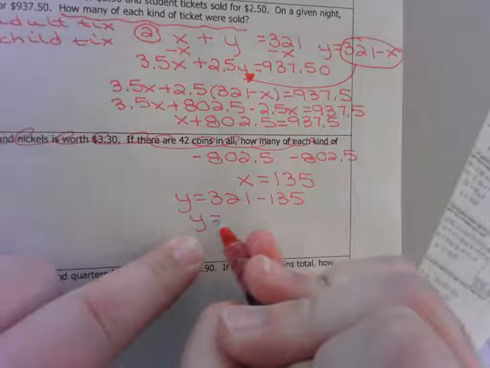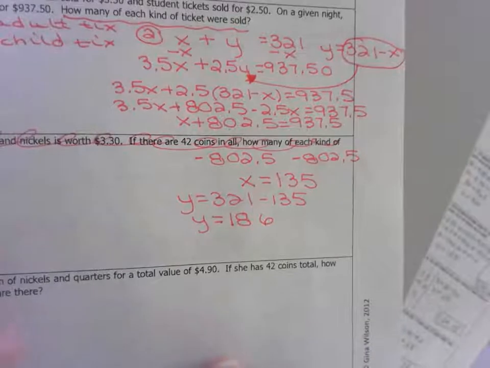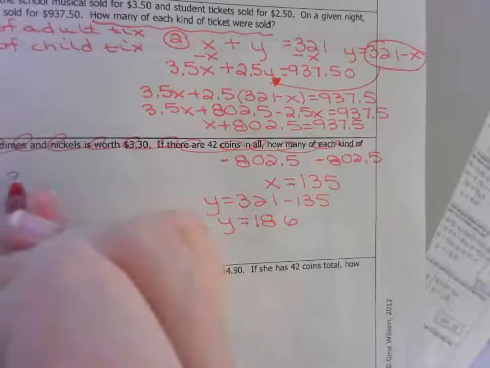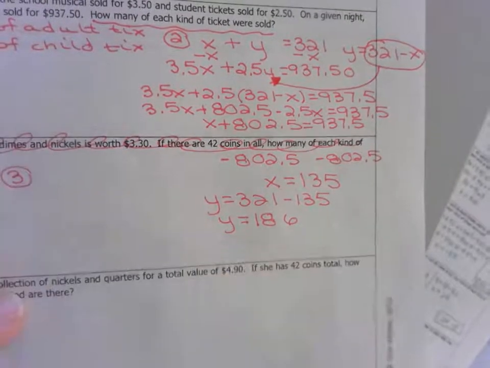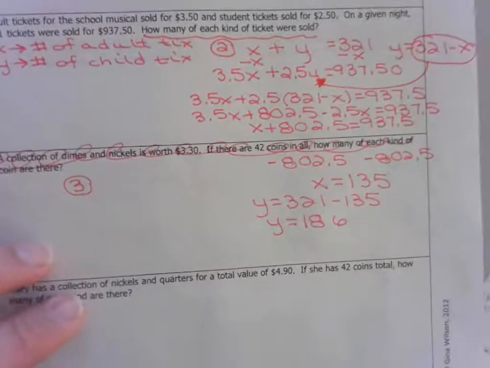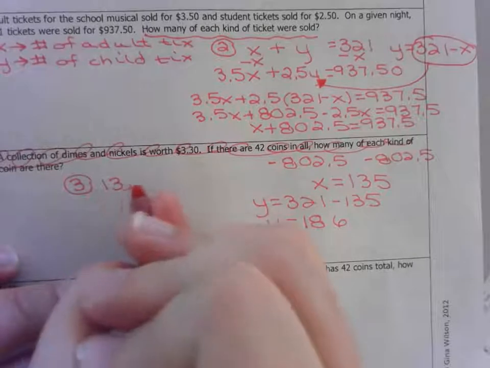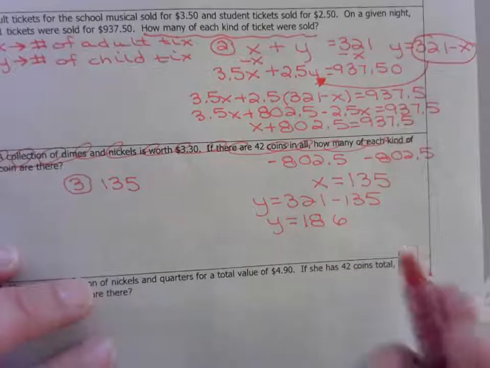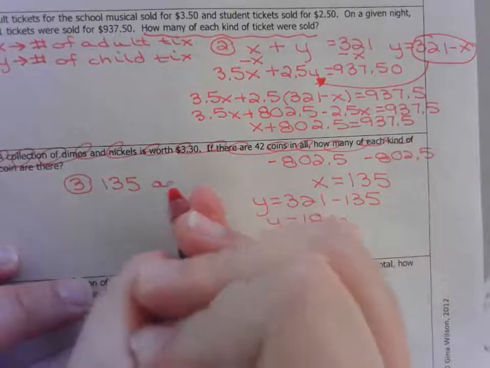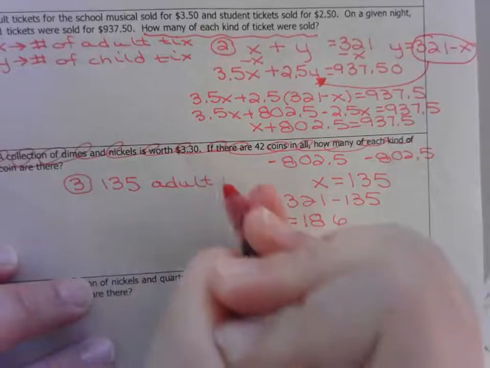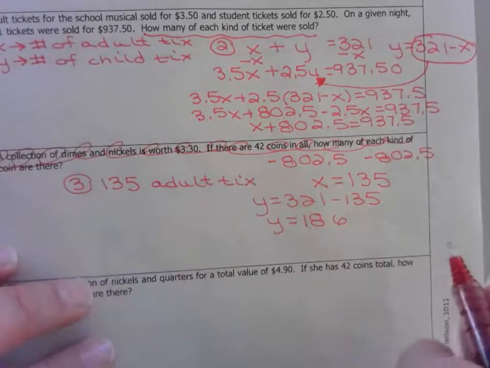Now, as I look at labeling it, like I said, I want you to label your answers. So step 3, look at your answers and see if it makes sense. I got 135 for x. What did x represent? Adult. So 135 adult tickets, which would make sense.